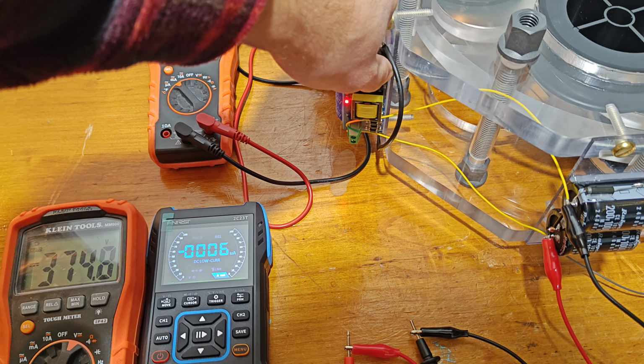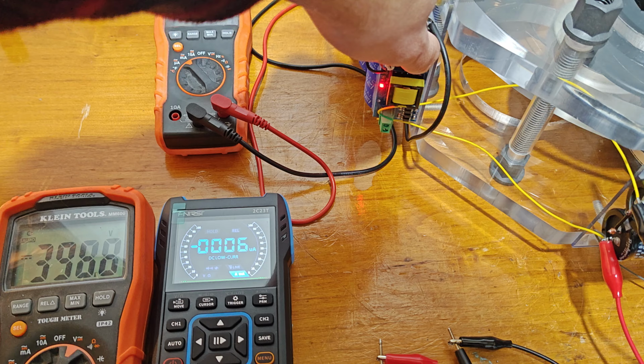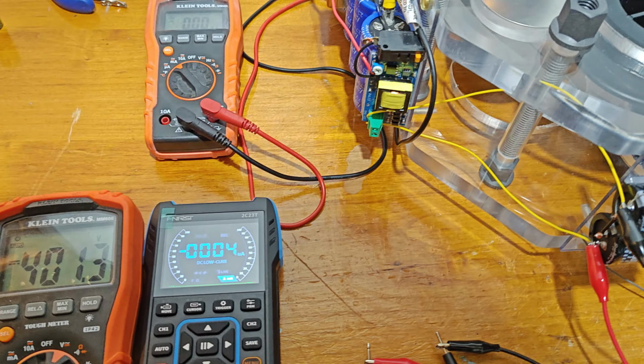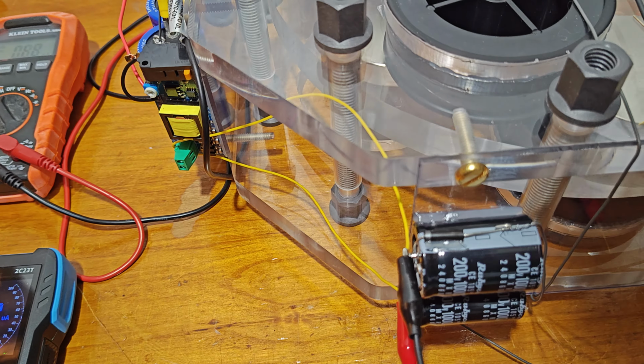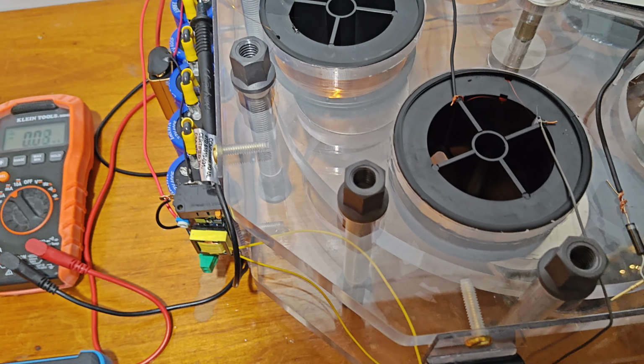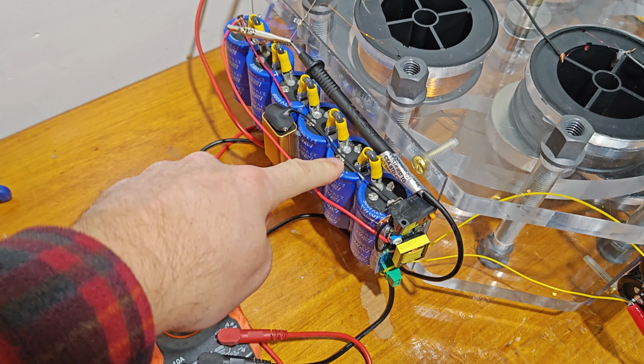Max voltage is 400. So it'd be a 400 by 500 microfarad capacitor bank. So we're back to max voltage on the capacitor bank. The run capacitors for the motor. These are just the ones I use to charge them.